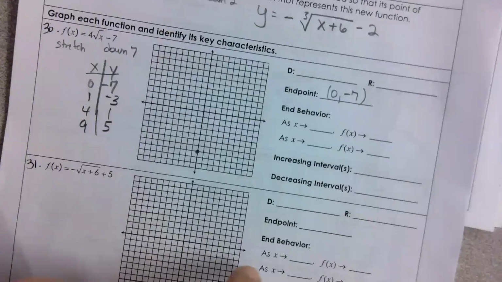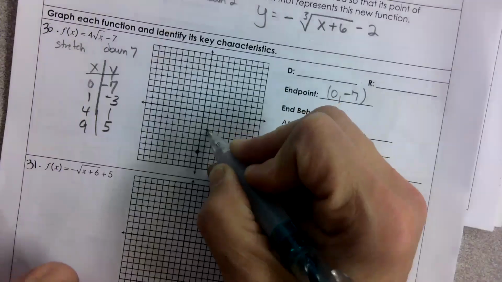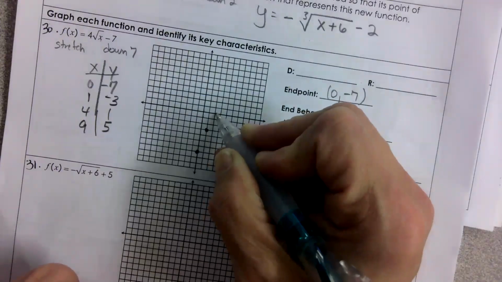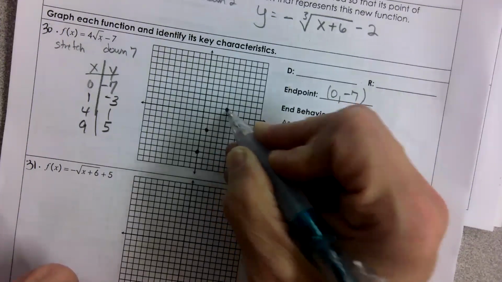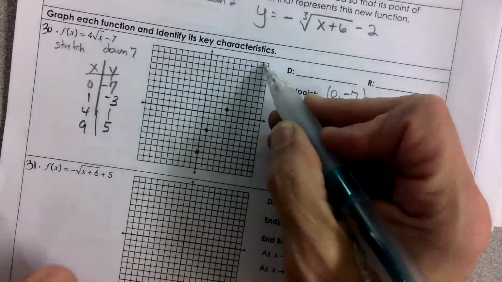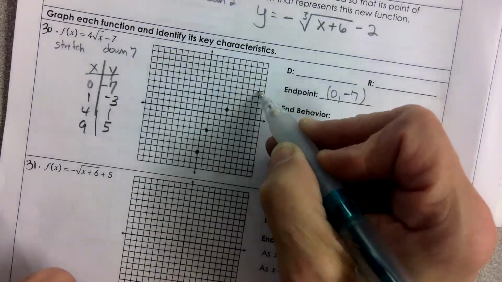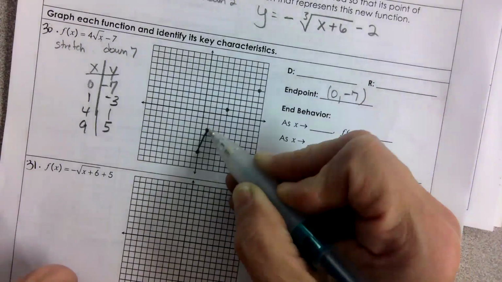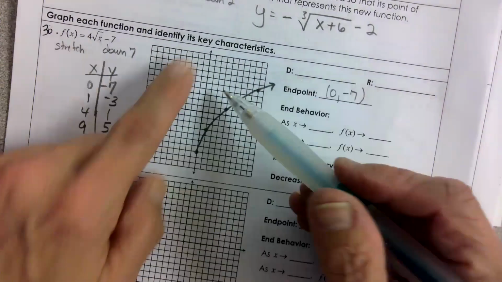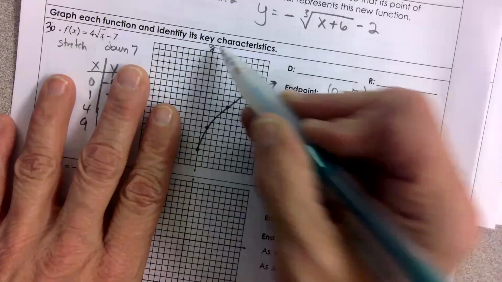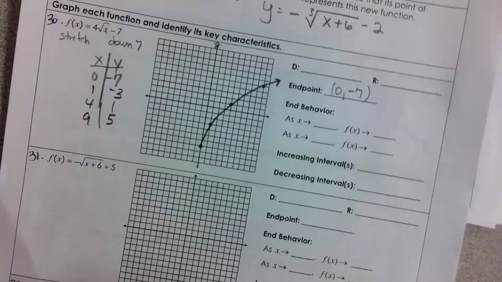Okay, so we're 0, -7, 1, -3, 4, 1, and 9, 5. See how that 4 stretched it? It made it get closer to the y-axis. A compress would make it get closer to the x-axis.